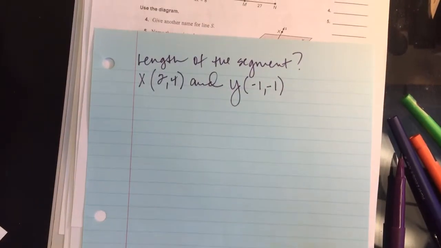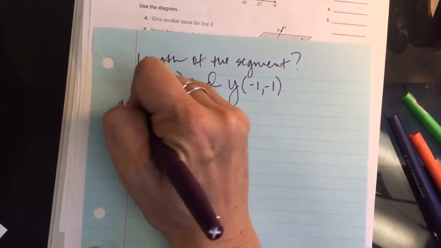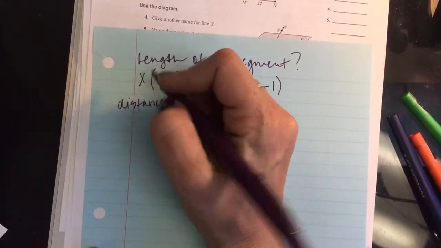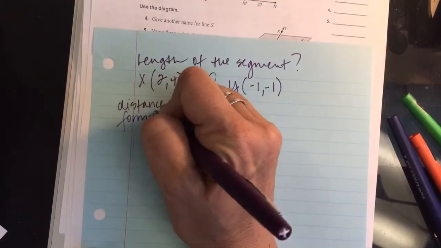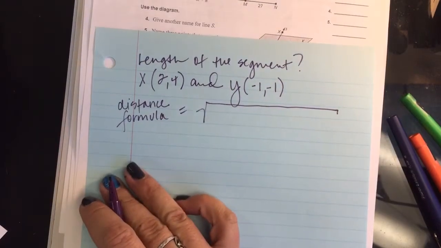Okay. Relevant to chapter 1, finding lengths. And I'm asking you guys, well, what is the distance formula that helps us find lengths? What is the distance formula that helps us find lengths? And I hear some of you guys, you got the idea of what it is?